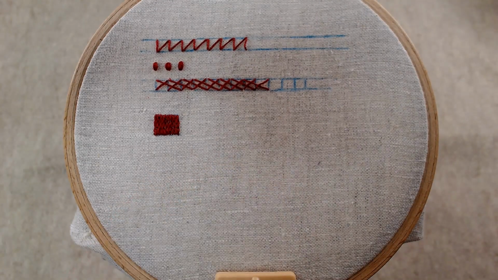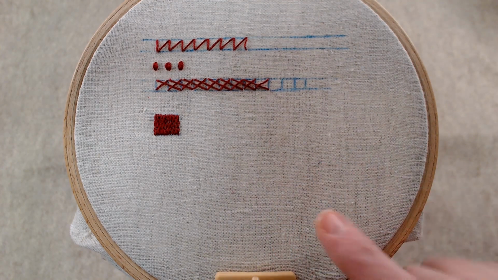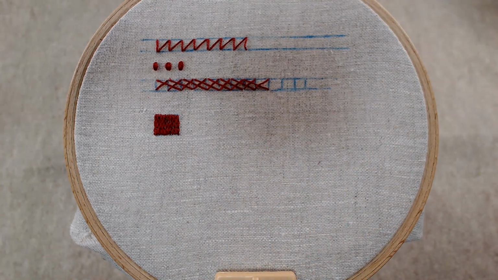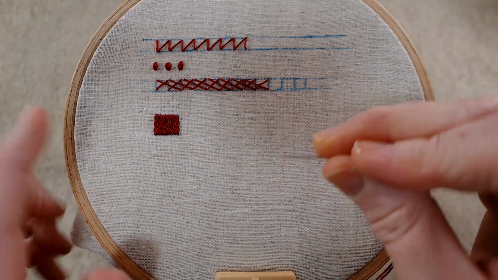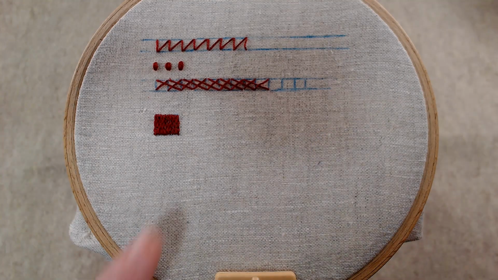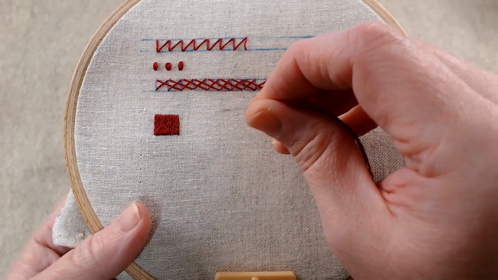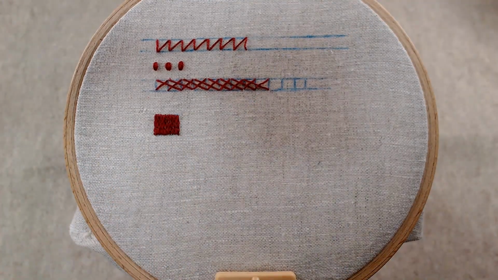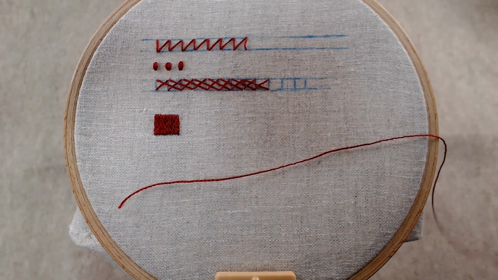Okay, our next stitch is one that you've probably come across before, but you might know it by a different name. So this is called the Ghiordes Knot, more often called turkey stitch, and it's used for filling, but you can use it on its own as well. So this one's quite unusual because we don't secure our thread, the stitch secures itself.